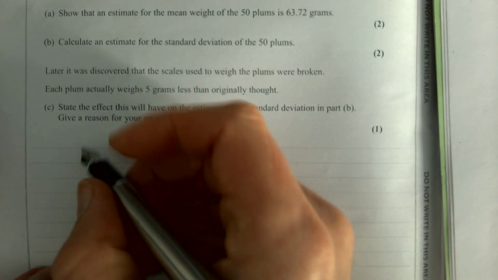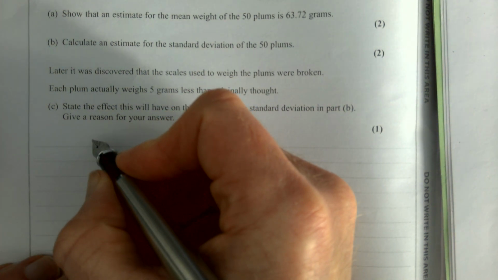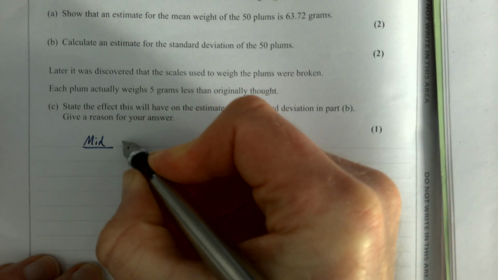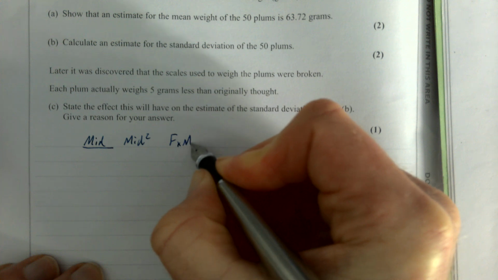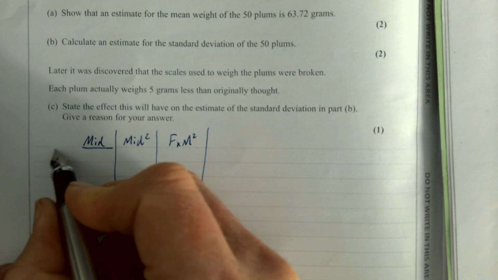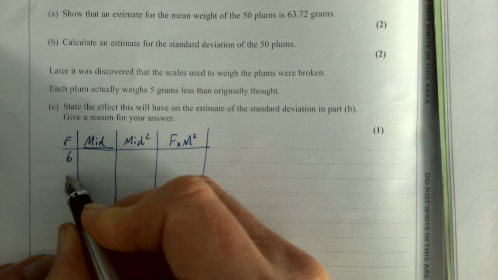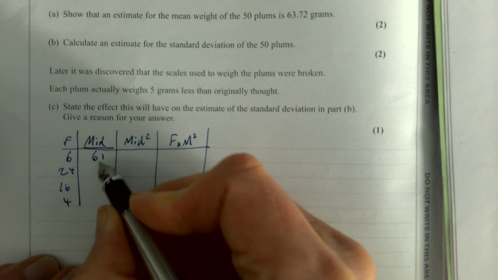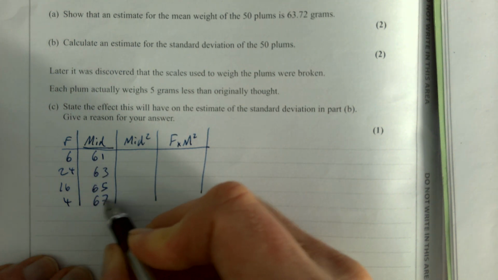You've got your midpoint, you've got your midpoint squared, and then you've got your frequency times your midpoint squared. And you've got your frequencies, so your 4 frequencies are 6, 24, 16, and 4, and the midpoints 61, 63, 65, 67.